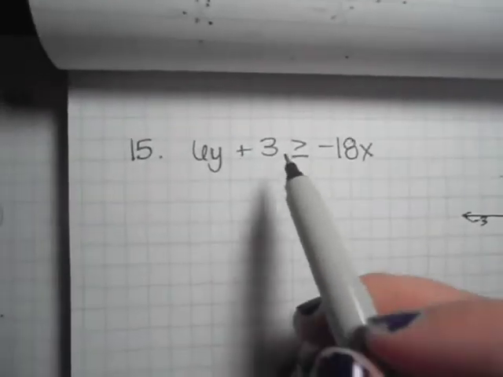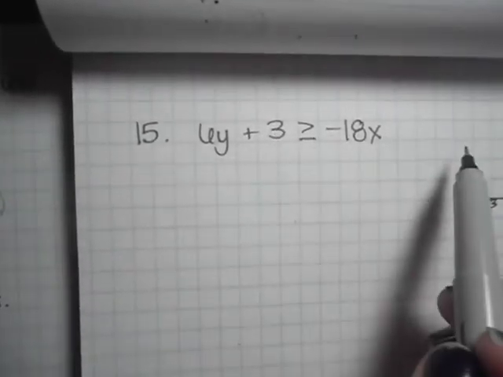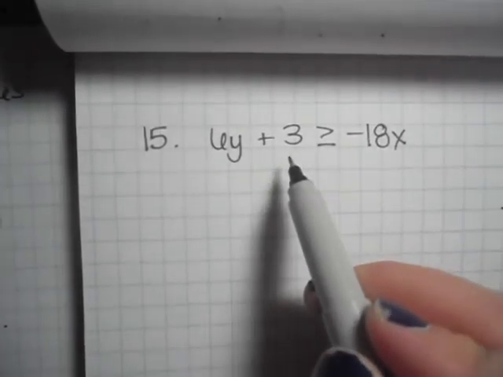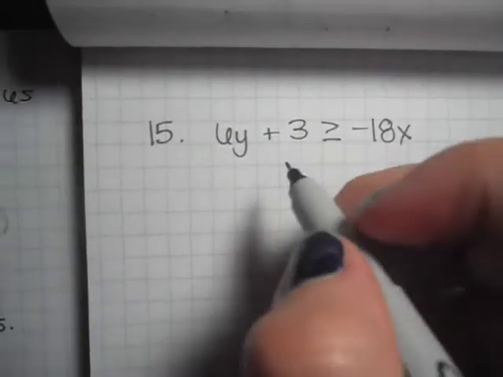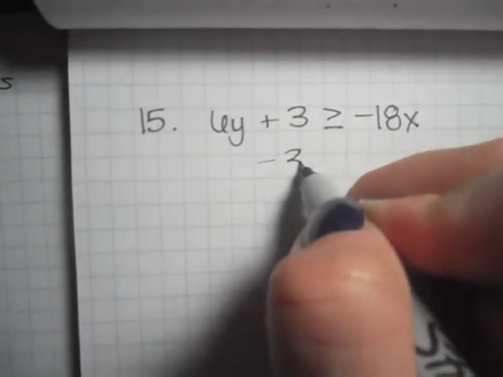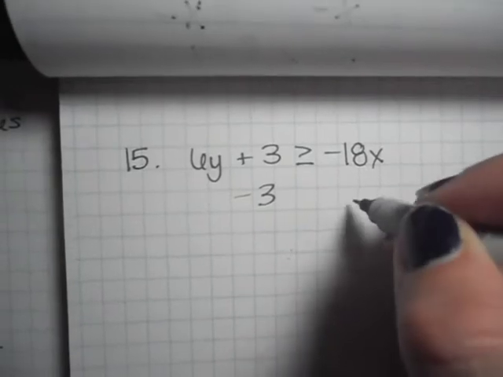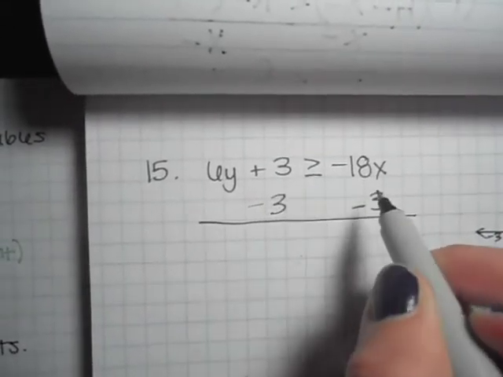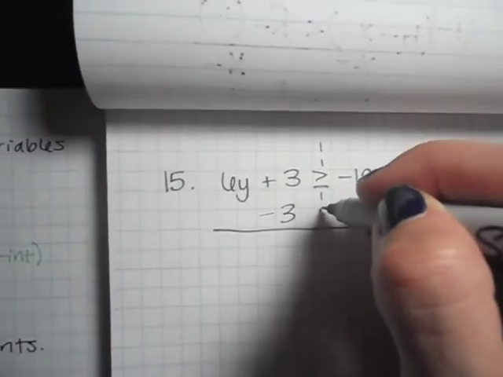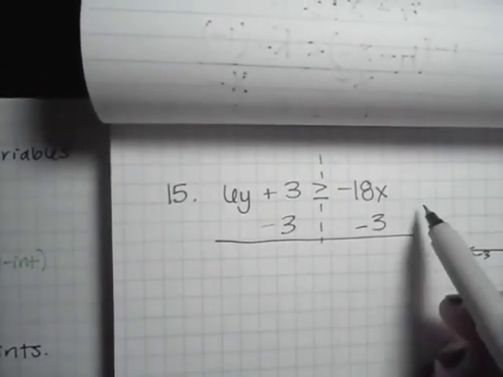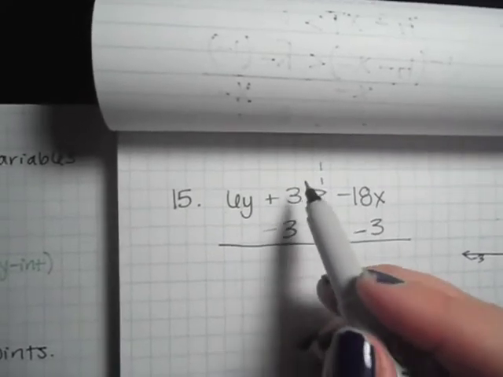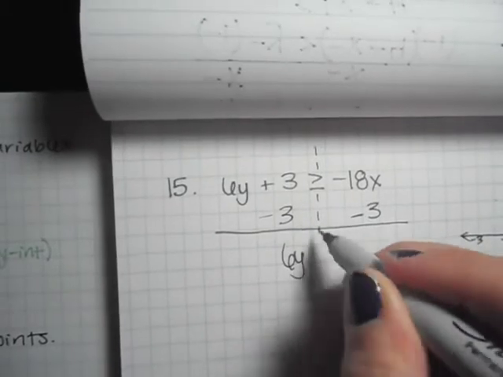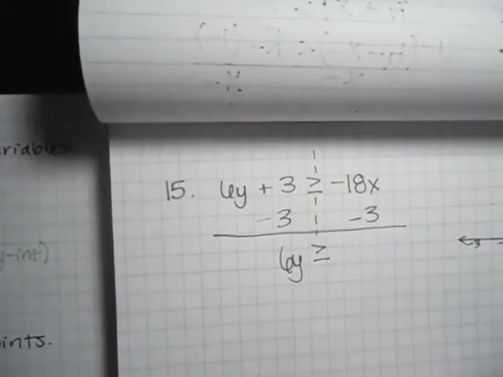So, my first step is to move all the terms away that don't have a y in it. This term is still on the left side with y, so we're going to move it over here by subtracting. And whatever we do to the left side, we must do to the right side. Remember, this is your left side, this is your right side. Okay, so these 3's cancel and we're left with just 6y. We'll keep the inequality sign the same.